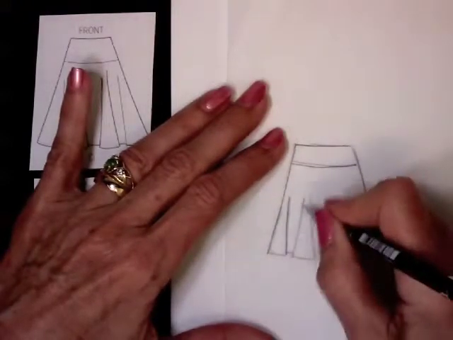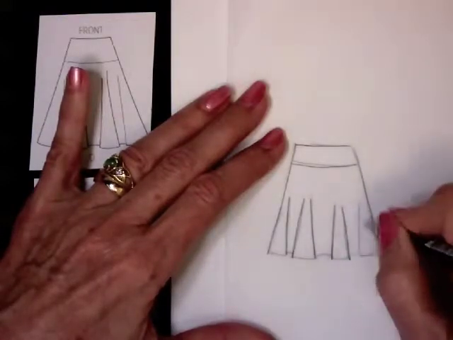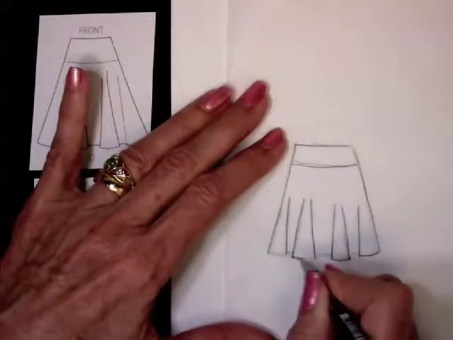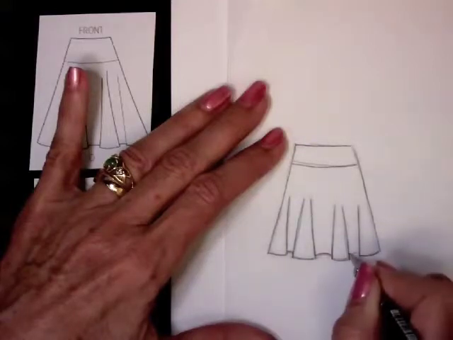Here's my cone-shaped pleats, like this. Here's my smiles on the bottom part of the cone-shaped part of the fold. I don't know why I keep calling it a pleat. These aren't pleats. We'll do pleats in a minute.